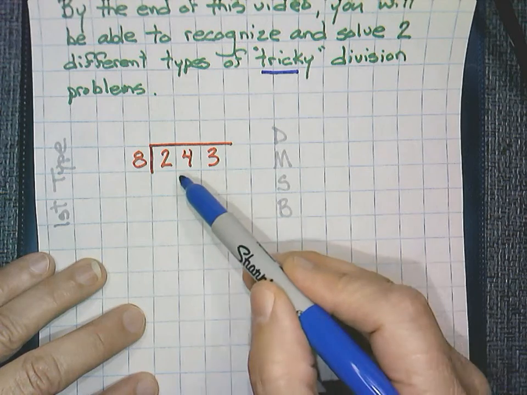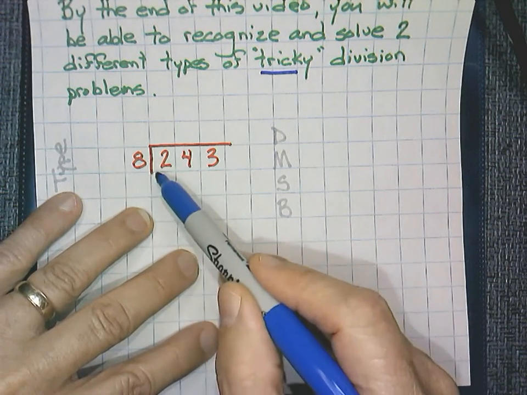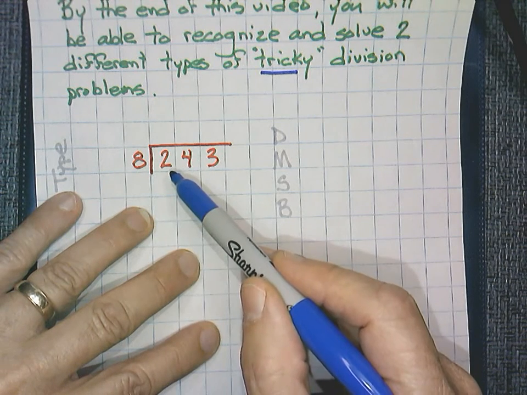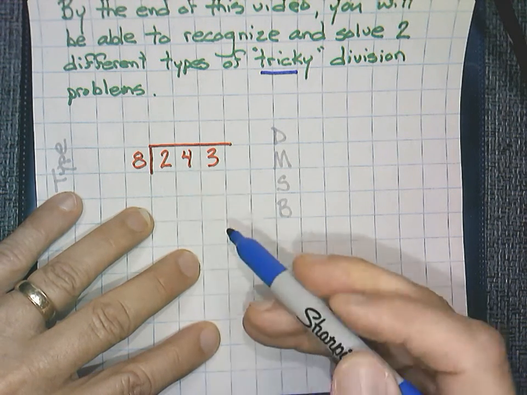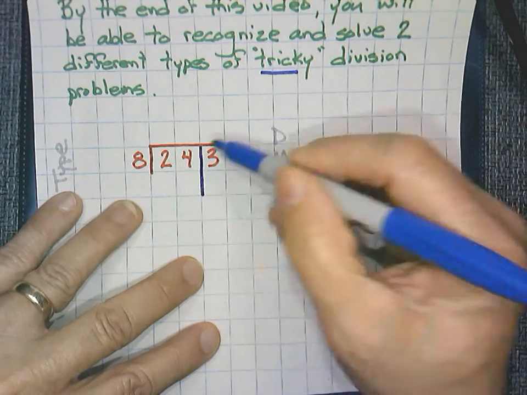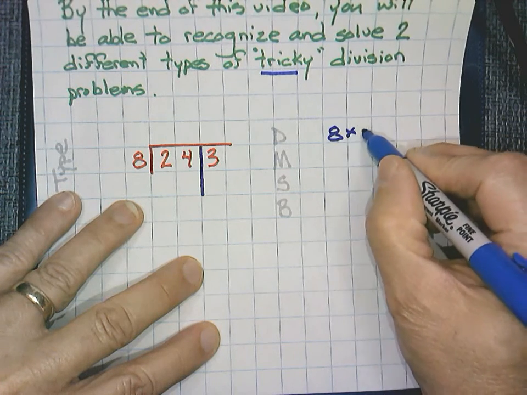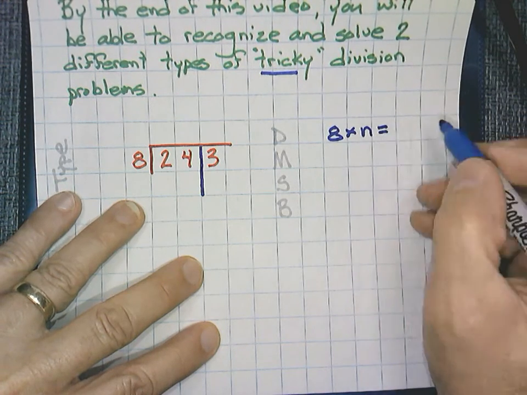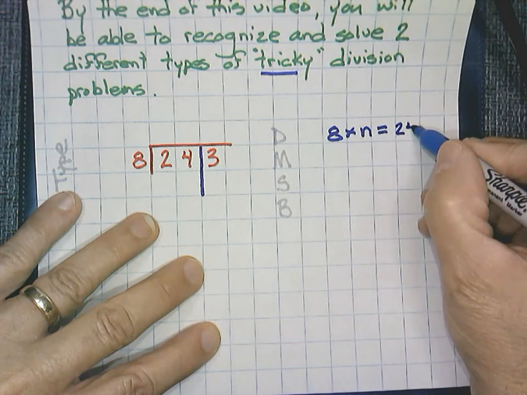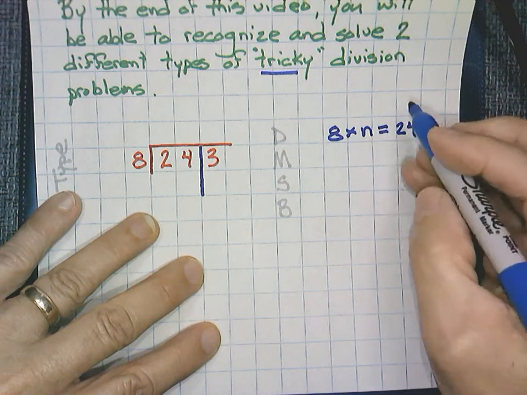243 divided by 8. Remember, we work from left to right, like always, and go digit by digit. 8 does not go into 2 at all, but it can go into 24. I'm just going to mark that off here. Like always, I'm going to show my steps so that I can solve a division problem using multiplication. I'm going to solve for n.